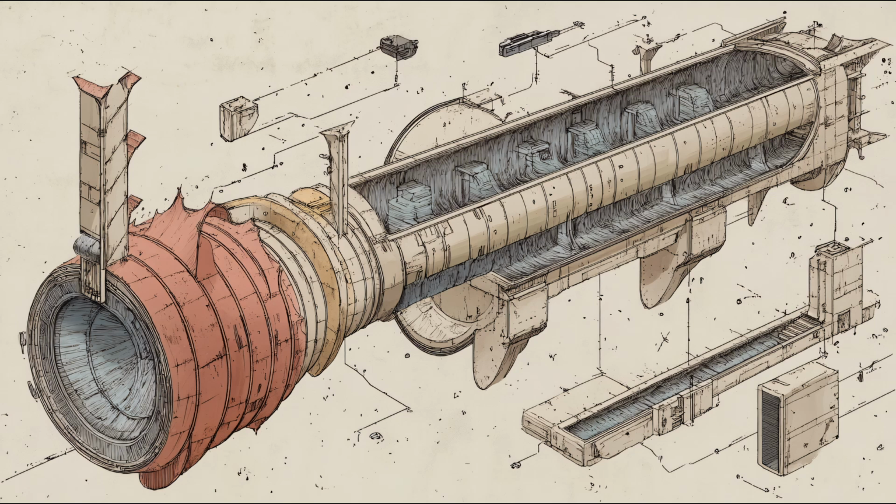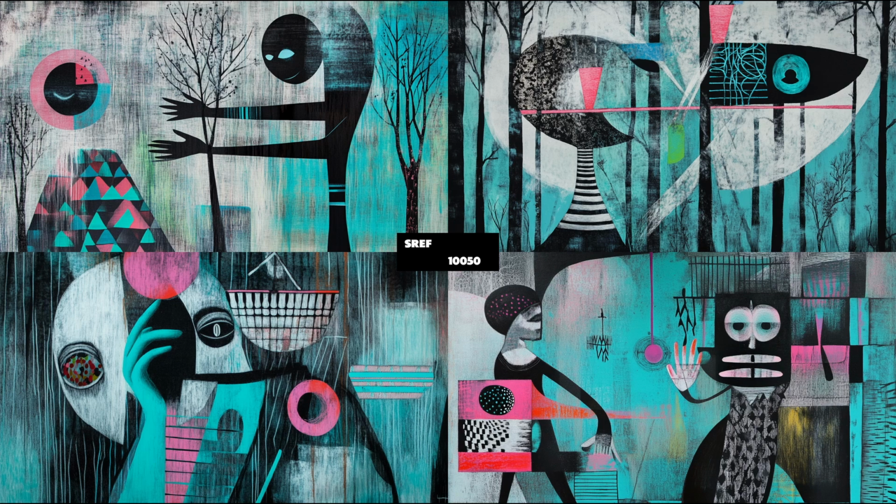Let's get into it straight away, starting at 10050. 10050. Mixed media artwork depicting surreal scenes with whimsical characters, oversized objects, and bold patterns in teal, black, pink, white, gray, turquoise, and blue tones.